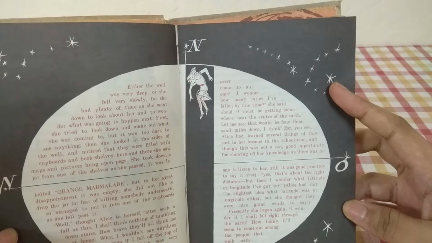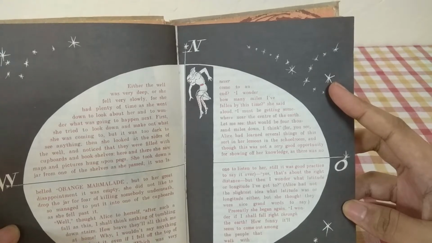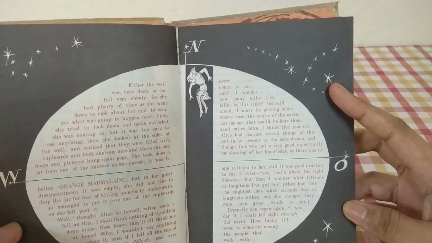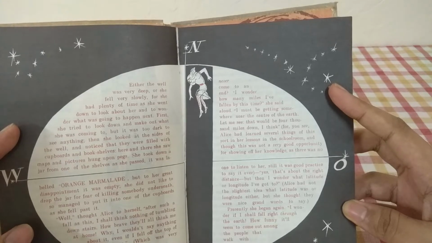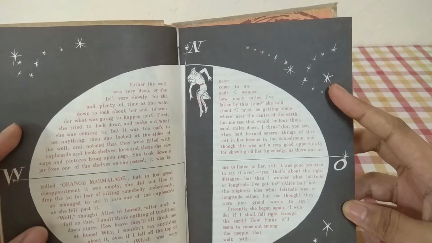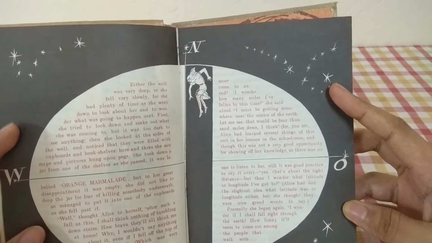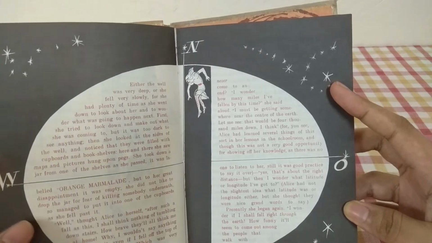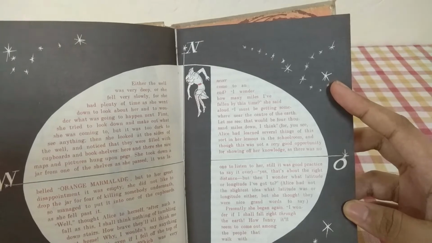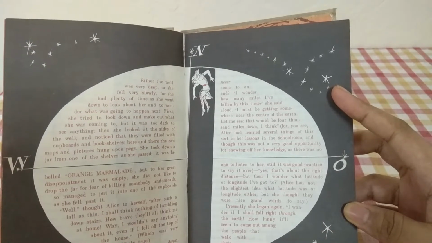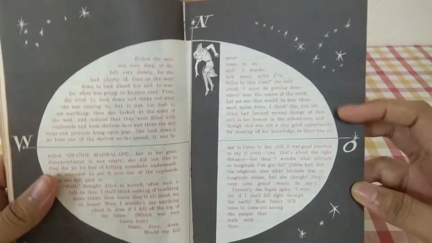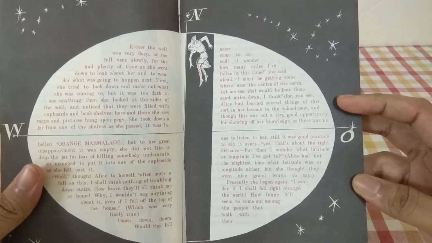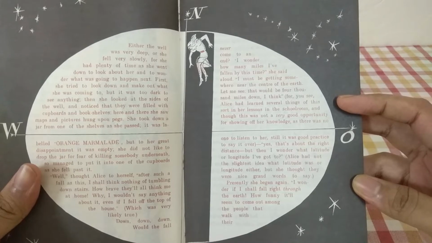"I wonder how many miles I've fallen by this time," she said aloud. "I must be getting somewhere near the center of the earth. Let me see, that would be 4,000 miles down, I think." For, you see, Alice had learned several things of this sort in her lessons in the schoolroom, and though this was not a very good opportunity for showing off her knowledge, as there was no one to listen to her, still, it was good practice to say it over.